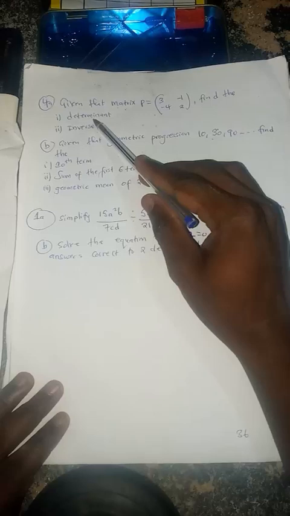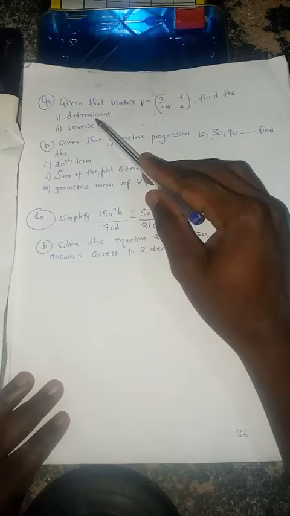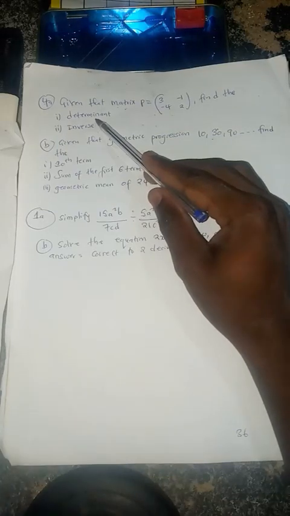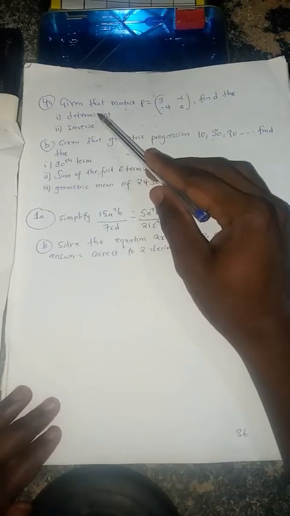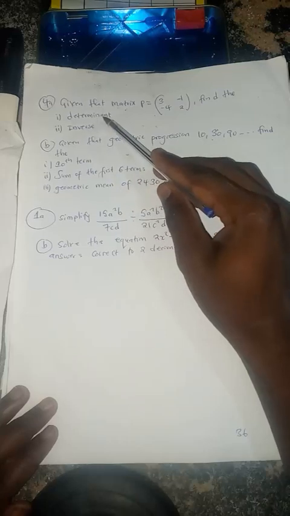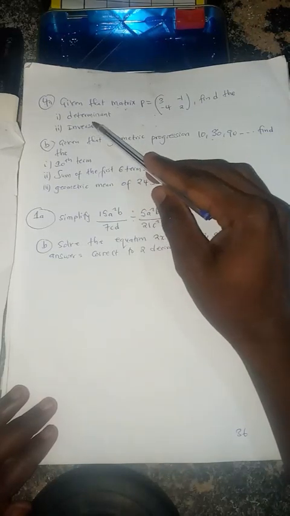First of all, what is the determinant? The determinant is simply a single numerical value. When I say numerical, it simply means a number. It's a single numerical value used when calculating the inverse, which means if we find the determinant, it will be very easy for us to find the inverse. You cannot find the inverse without the determinant. All right? You cannot find the inverse without the determinant.